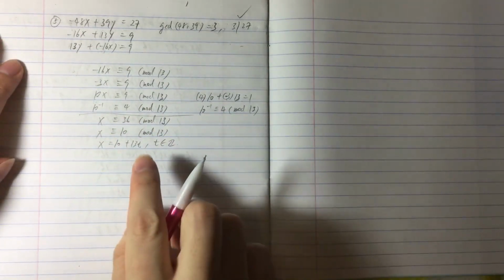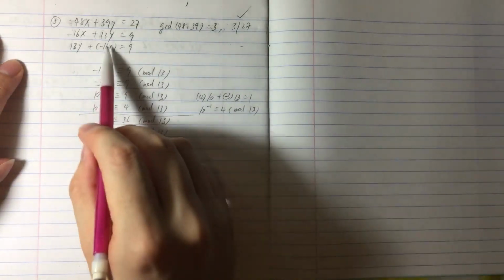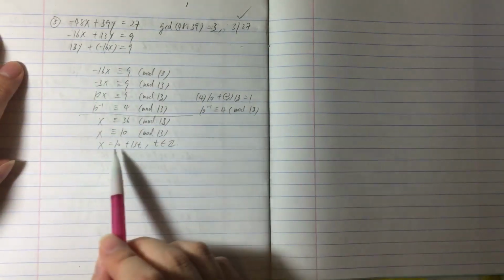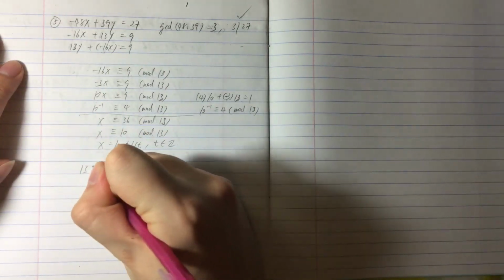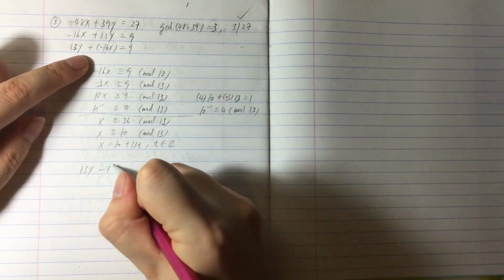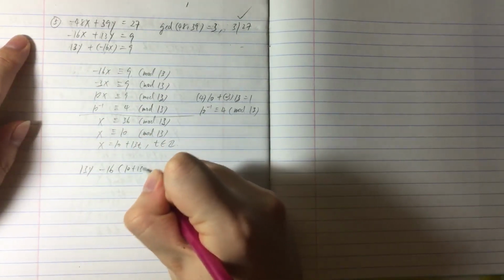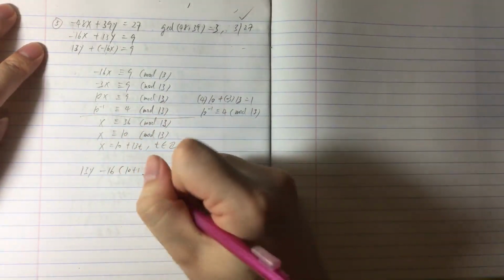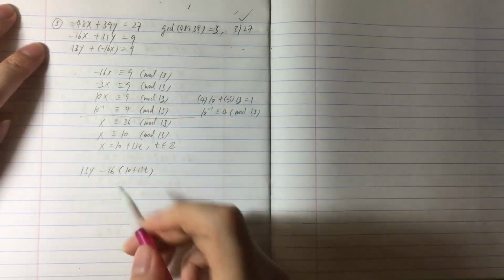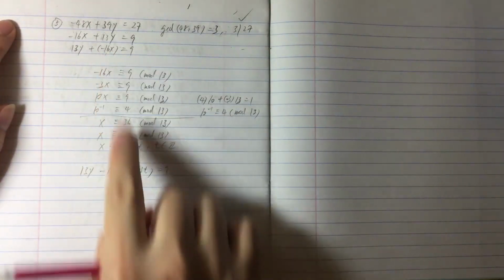Then substitute x here, solve for y. Once we know x, I can substitute x here and solve for y. 13y minus 16 times x, where x is 10 plus 13t, equal to 9.